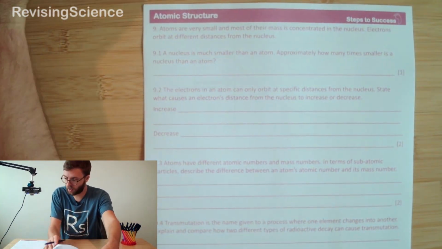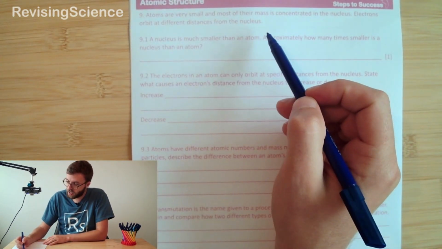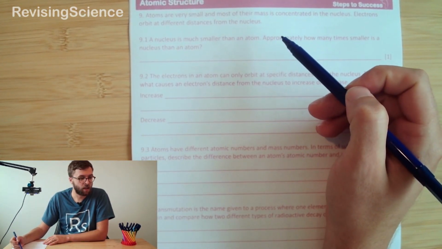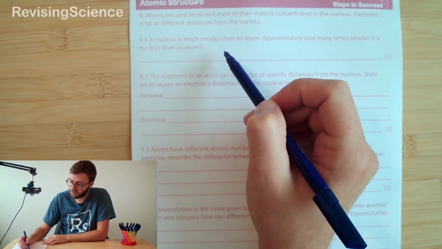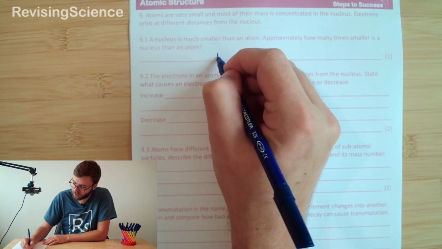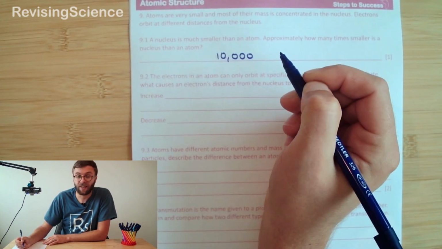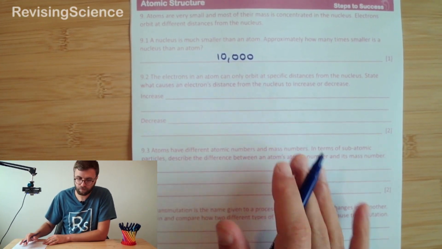Okay, let's have a quick look at our next page. Atoms are very small, and most of their mass is concentrated in the nucleus. Electrons orbit at different distances from the nucleus, and the nucleus is much smaller than an atom. Approximately how many times smaller is a nucleus than an atom? The answer is 10,000. Again, it's one of those questions straight from the spec that you need to learn.